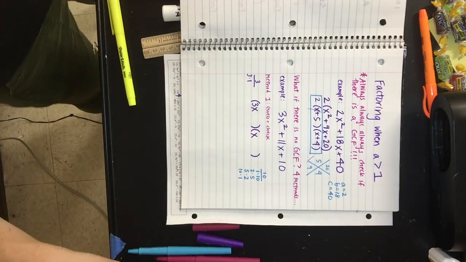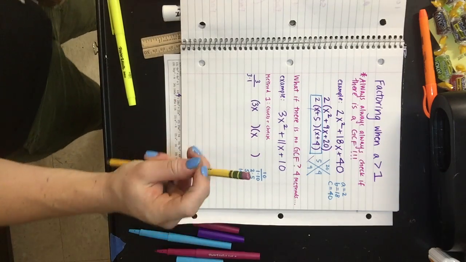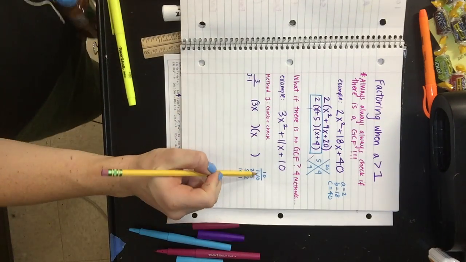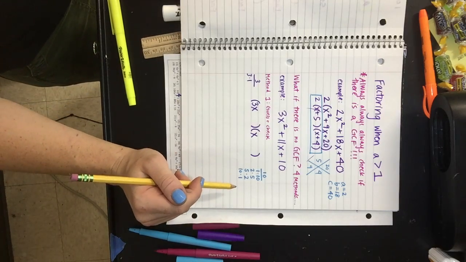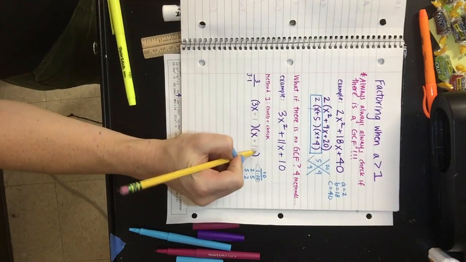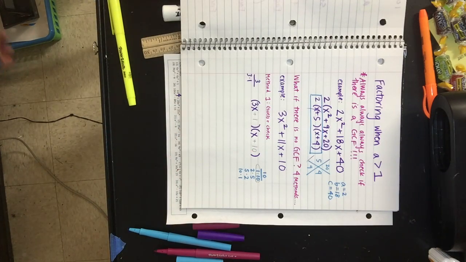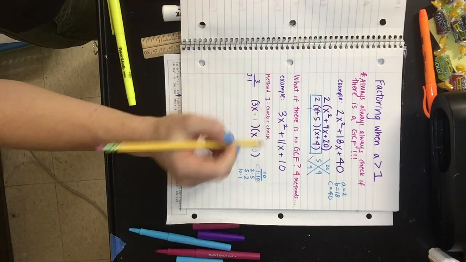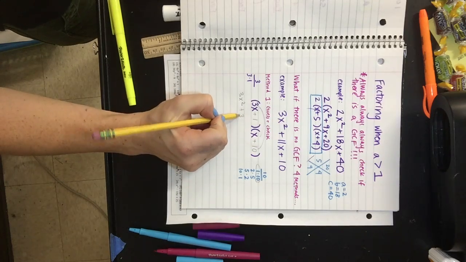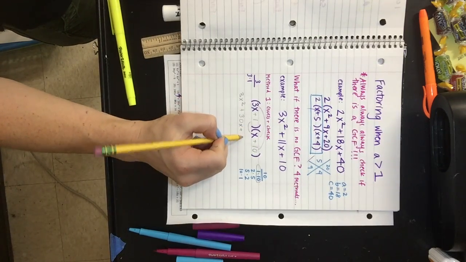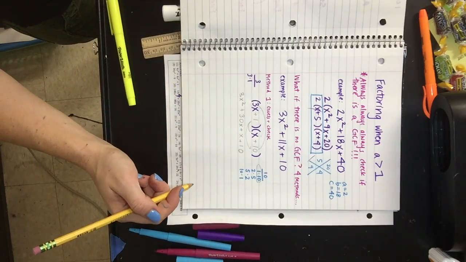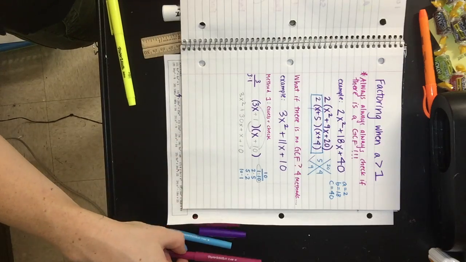Now, you're going to want a pencil because we're going to be erasing. If you don't have a pencil, you can just cross it out as we go. You have to test each one of these until it works. So, I'm going to test 1 and 10. Plus 1, plus 10. Now I FOIL it. 3x times x is 3x squared. 3x times 10 is 30x. 1 times x is x, and 1 times 10 is 10. Is this going to add to make 11? No. So it can't be 1 and 10. Cross it off.